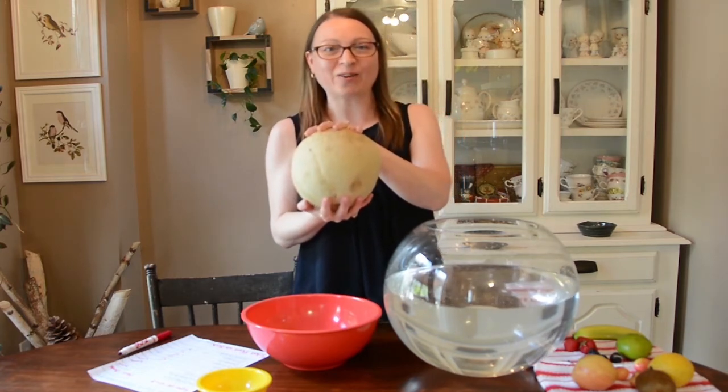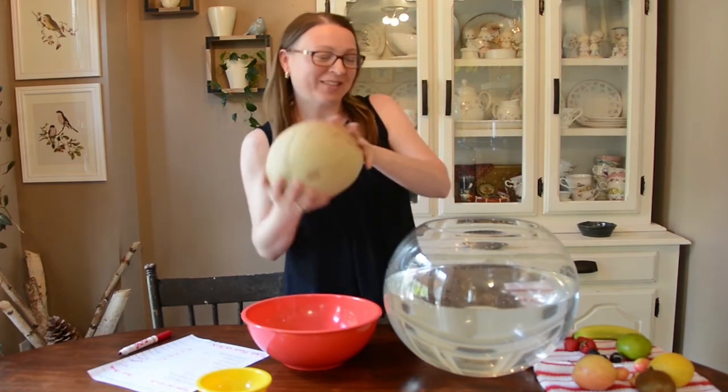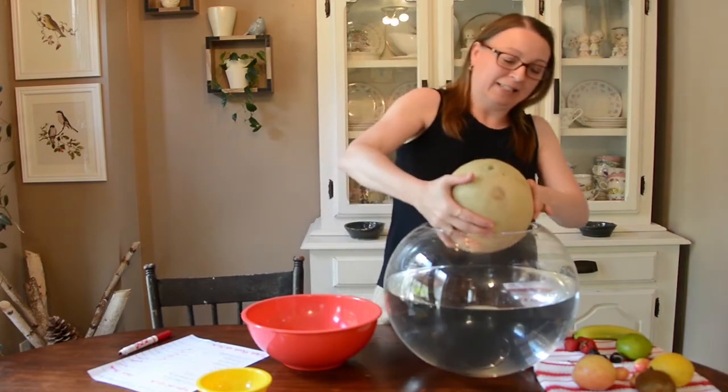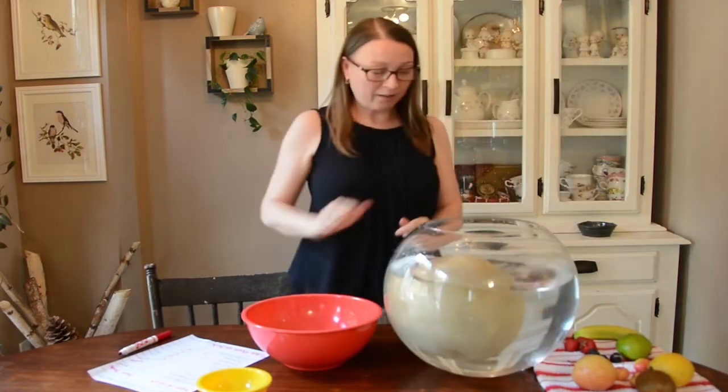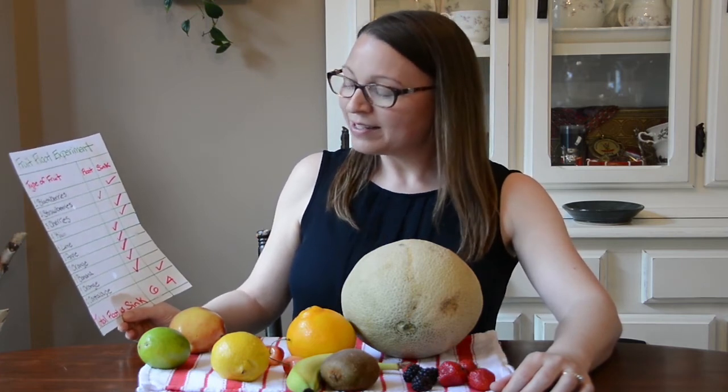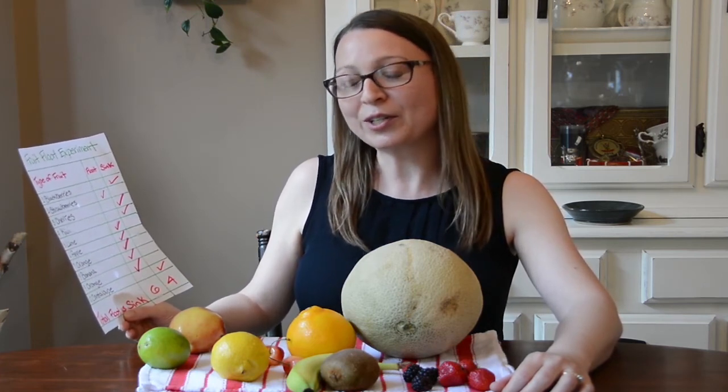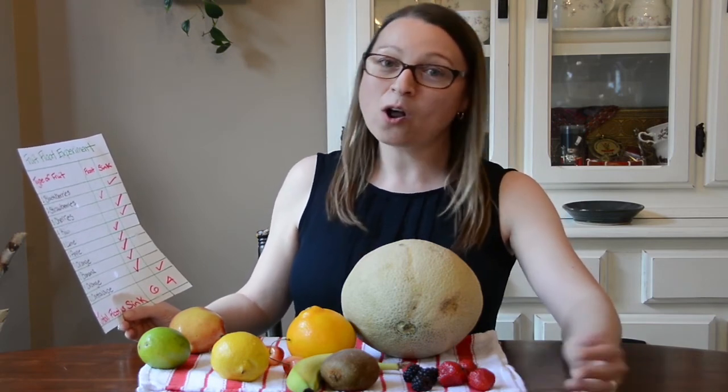Make your guess now. Let's put it in. It's very heavy. It floats! We now know the answers to our hypothesis. 6 of the fruit were floaters and 4 of the fruit were sinkers. So not all fruit float and not all fruit sink. This is why.